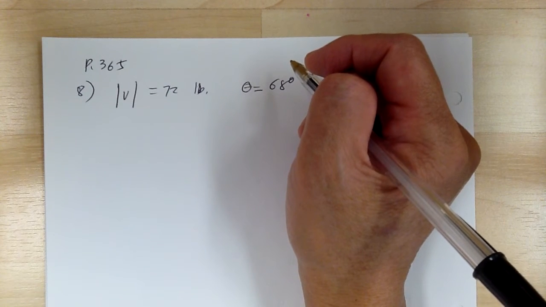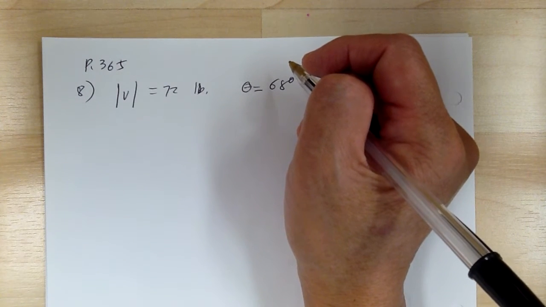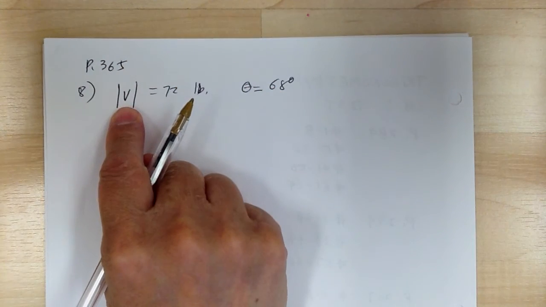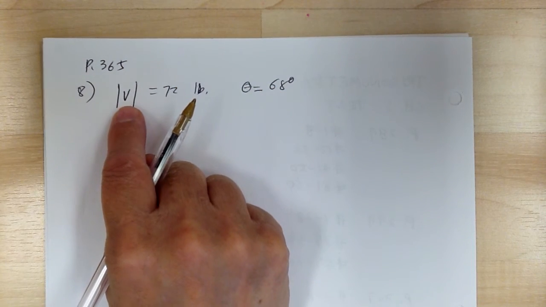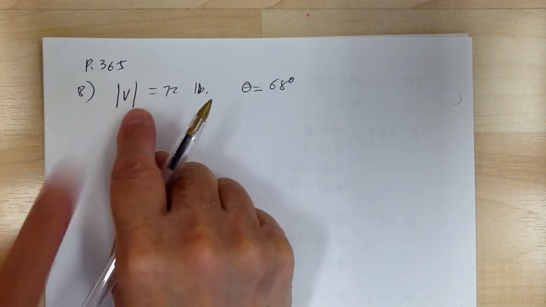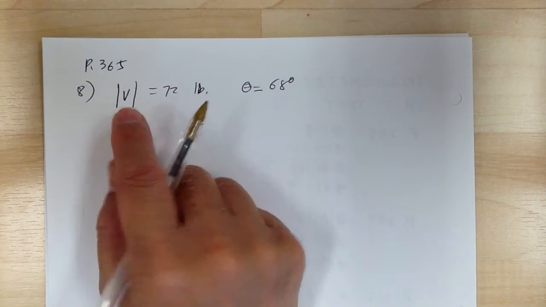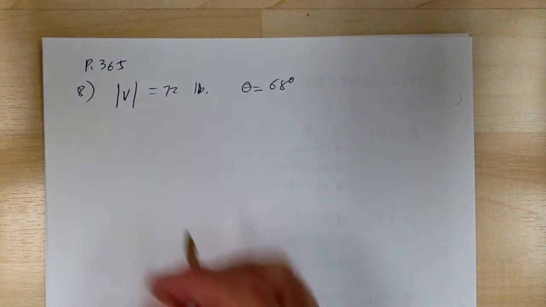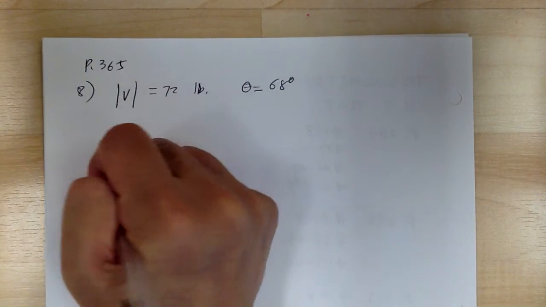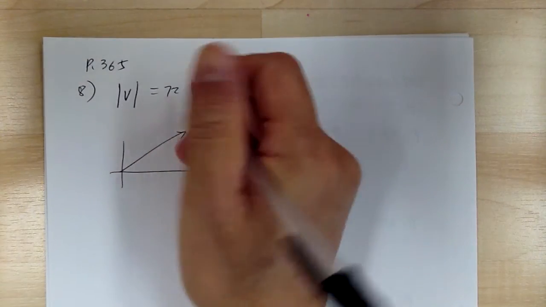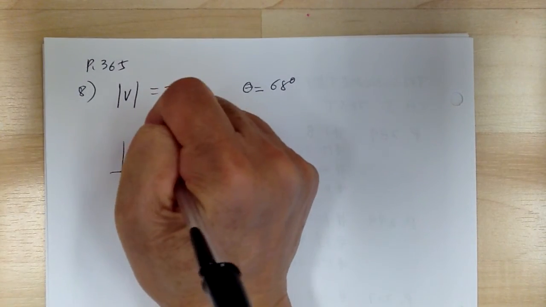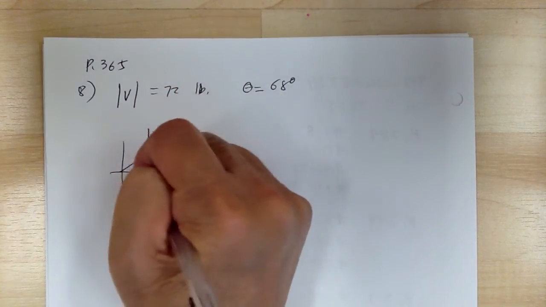Now notice, you have to pay close attention. It's a capital V versus a small v. The small v stands for the vector, and the absolute value means the length of the vector v. Whereas the capital V stands for the vertical length. So make sure you understand all these terminologies. And so here's theta.